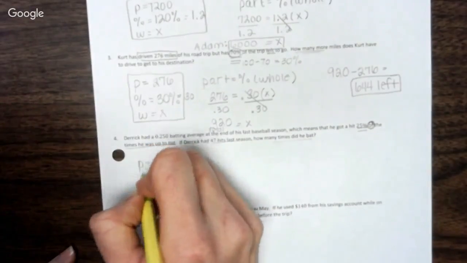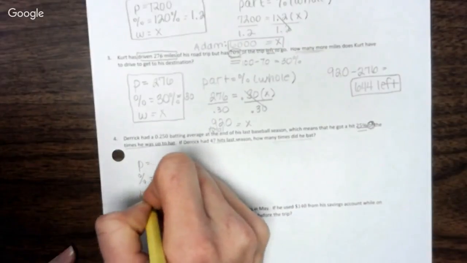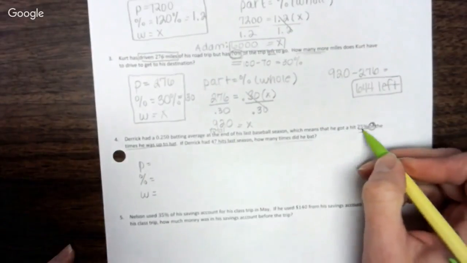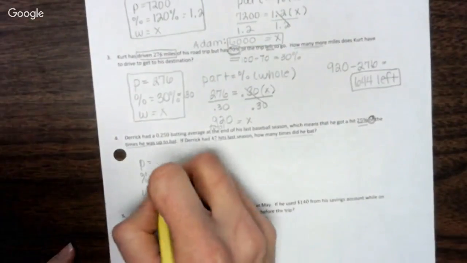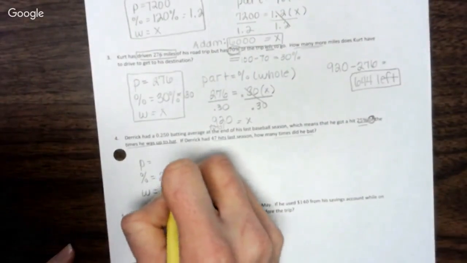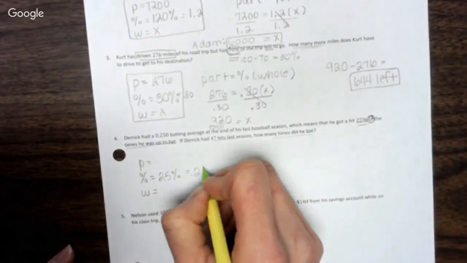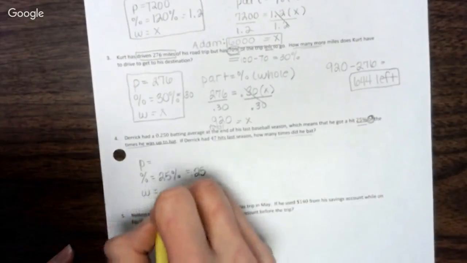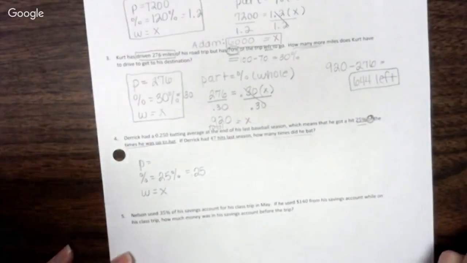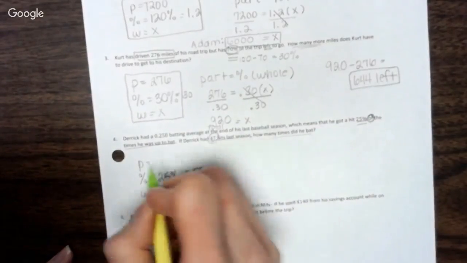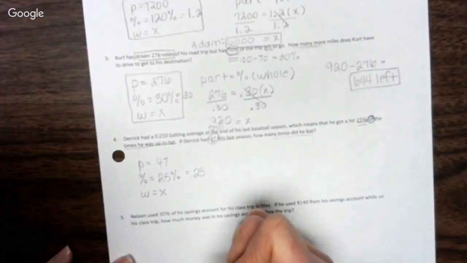So let's set up our part, percent, and whole. Now, this is 25% of the total times he's at bat. It wasn't increased by, it wasn't decreased by. So we're literally just going to use 25%, which is 0.25. We want to know the total amount of times he was at bat, which is x. And we know he had 47 hits.